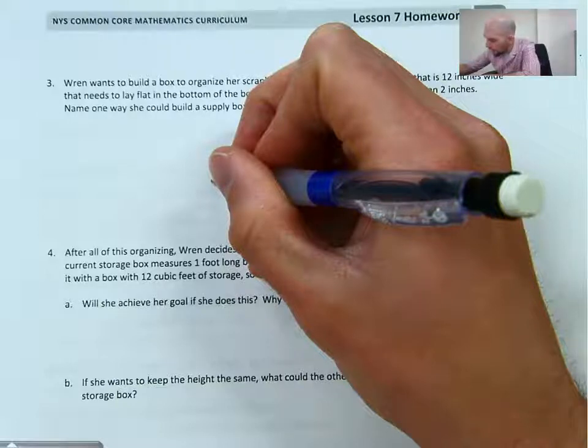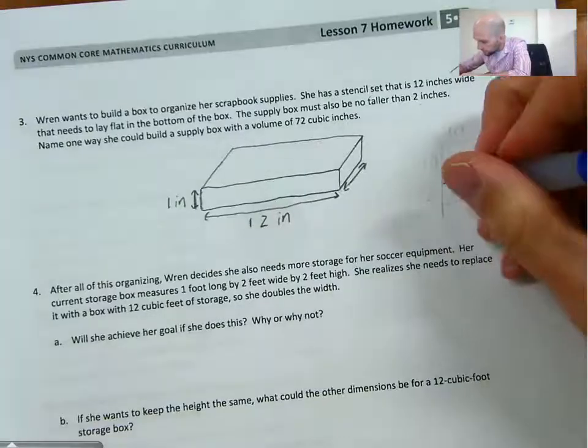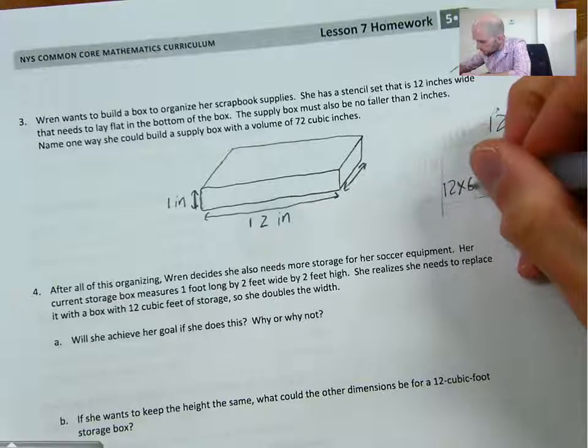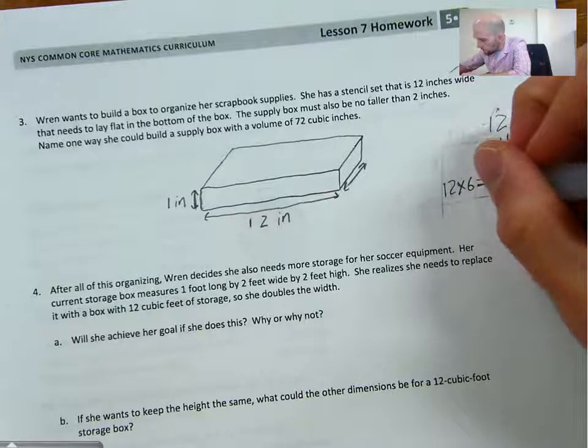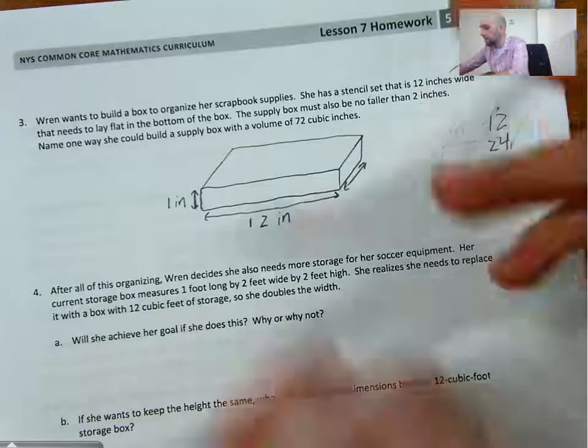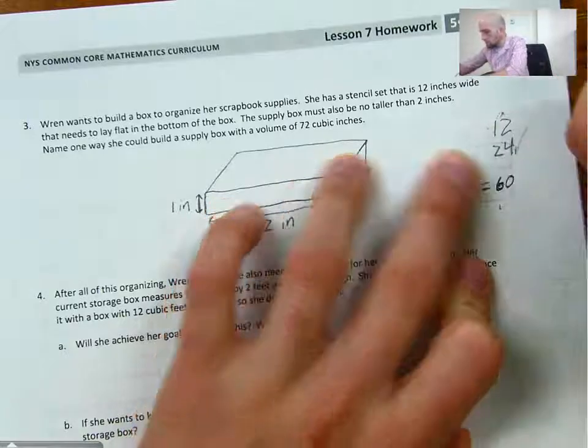60 minutes on a clock. And 12 is the top number on the clock. So I can do 12 times 6, or times 5, excuse me. 12 times 5 is 60.